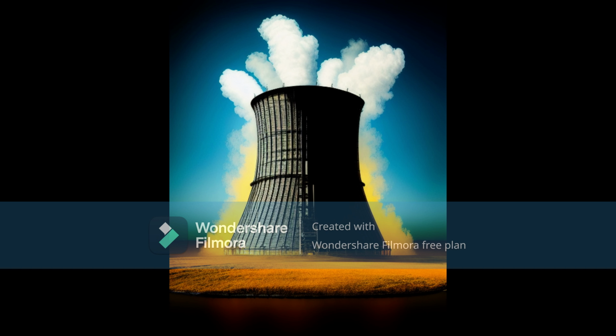The cooling agent, heated by nuclear fission, produces steam. The steam turns turbines, or wheels turned by a flowing current. The turbines drive generators, or engines that create electricity.